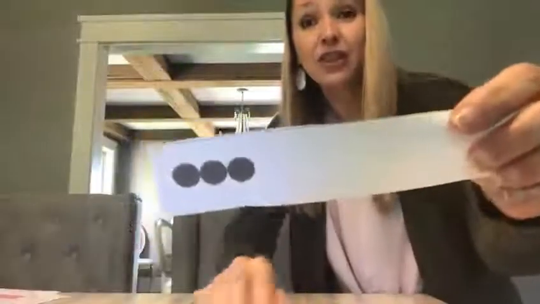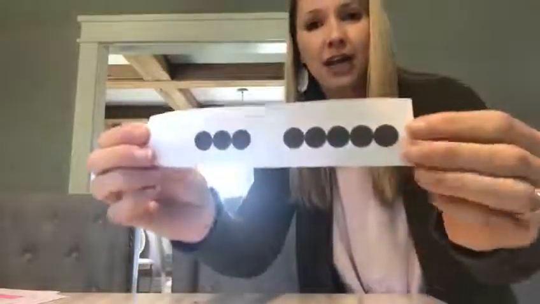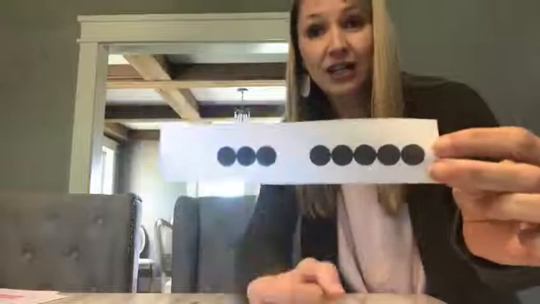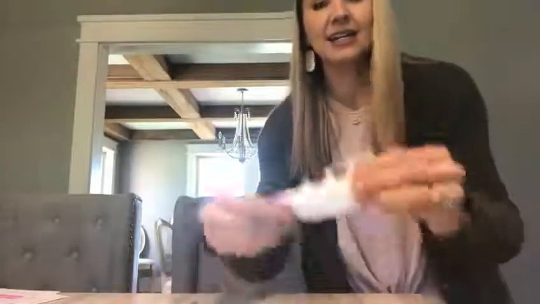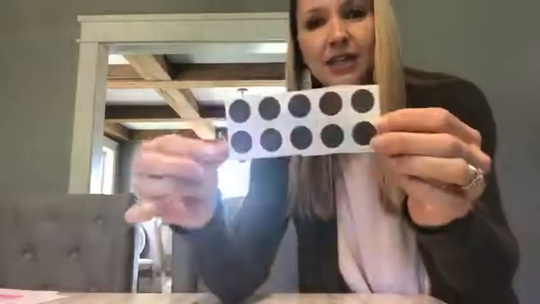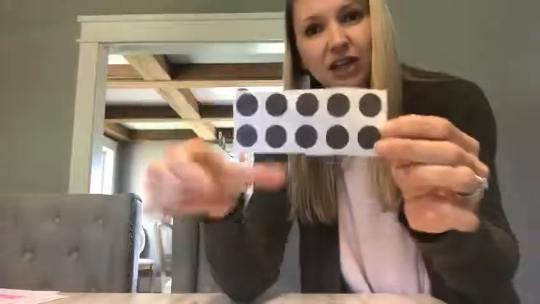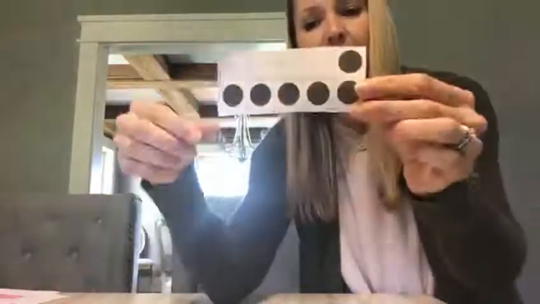How many? 3. How many? 5 and 3 is 8. How many? 5 and 4 is 9. How many? 5. How many do you see? 10. 5 on top, 5 on bottom. Good. How many do you see? 5 and 1 more is 6.